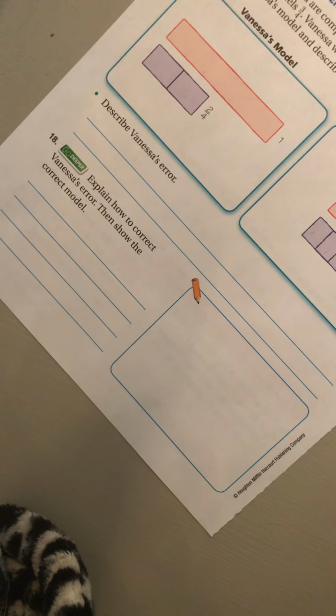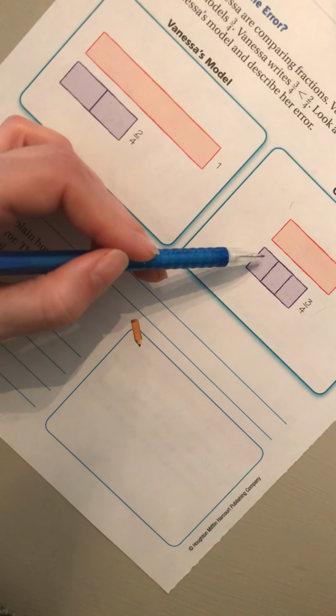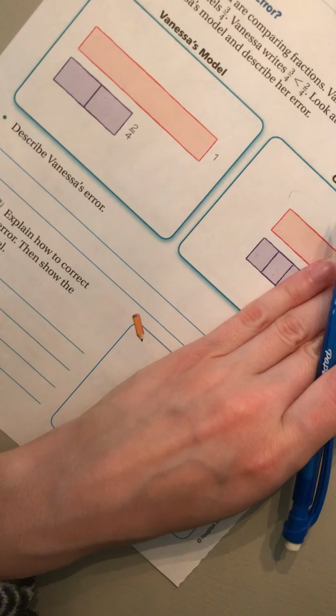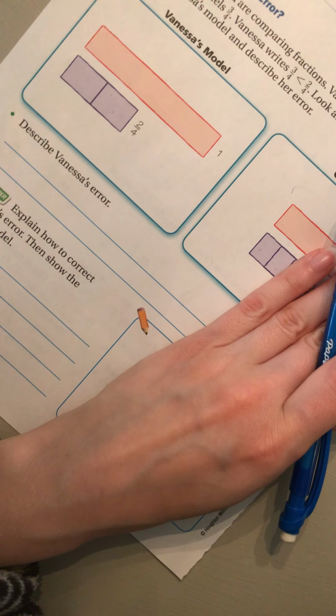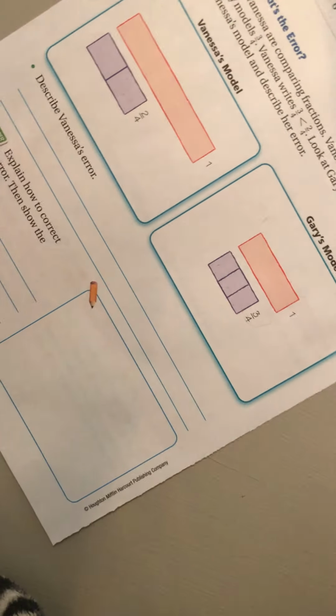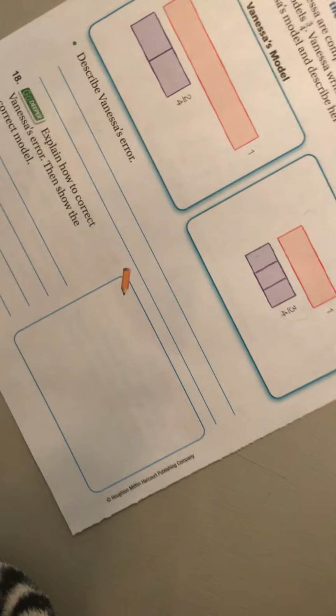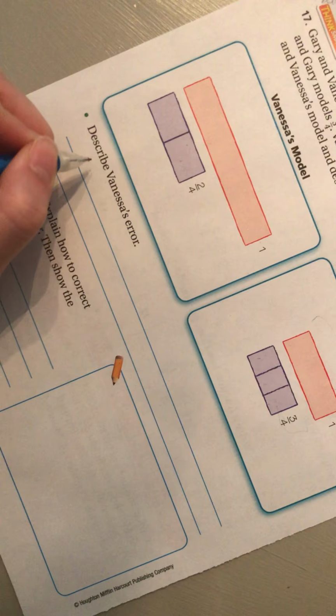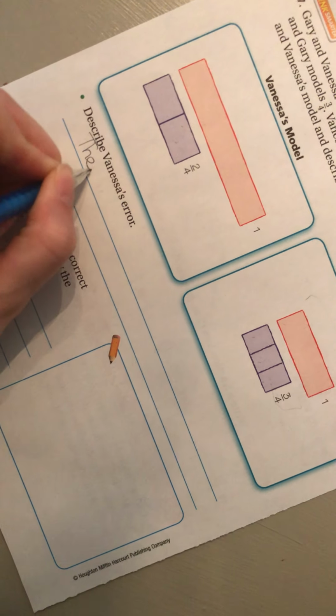The 4th size pieces are not the same size, so you can't compare them. Look at this. 2/4 here is very different from what 2/4 would look like here, correct? So they're not comparing the same size. The 4 pieces are not the same size. That's how we can describe this.